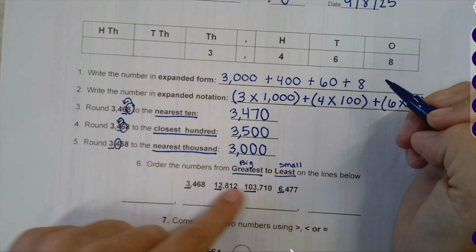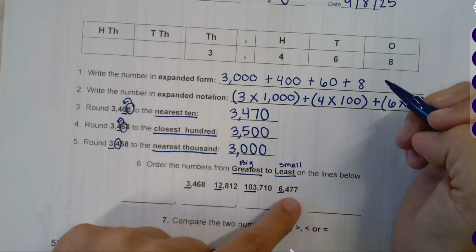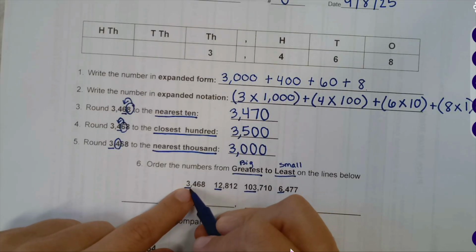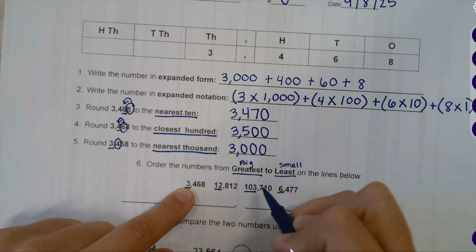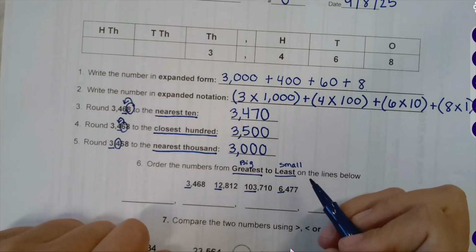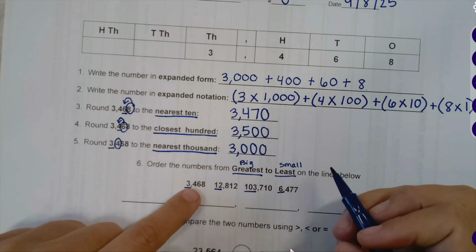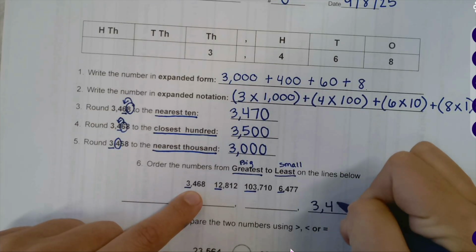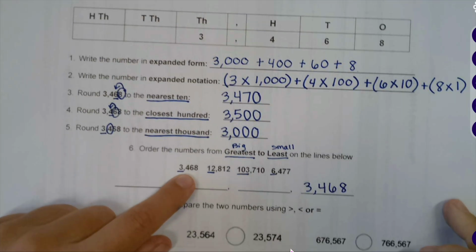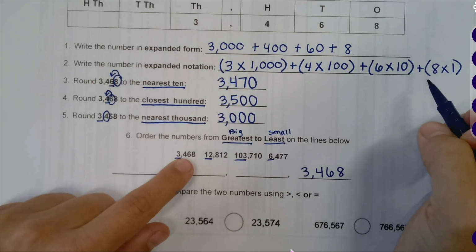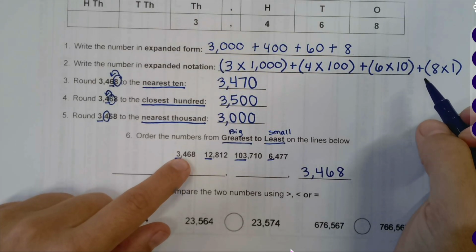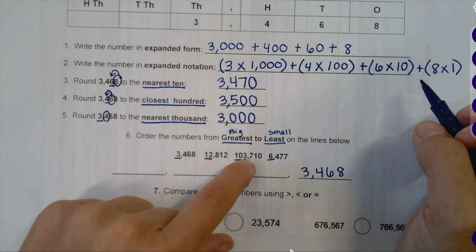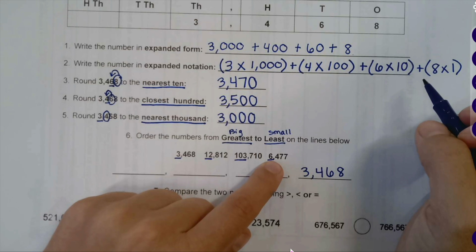Well, I can already tell just by looking at those thousands numbers that 3,000 is smaller than 6,000, 12,000, and 103,000. So he probably needs to be my last one. I'm going to put 3,468 in the last spot because I can already tell that 3,468 is smaller than the 12,000 number, the 103,000 number, and then our 6,000 number.